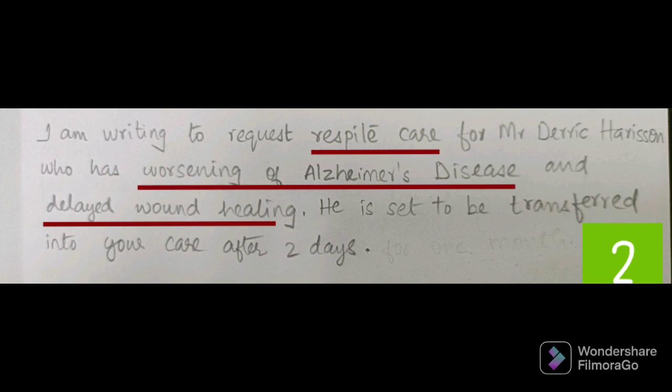I am writing to request respite care for Mr. Derric Harrison, who has worsening of Alzheimer's disease, or you can write who has worsening Alzheimer's disease and delayed wound healing. So both are important. He is to be transferred into your care after 2 days. So this is the introduction paragraph. The recent present medical condition is worsening Alzheimer's disease and delayed wound healing, both. And the requirement is respite care, and the discharge plan is that after 2 days we are going to transfer the patient.